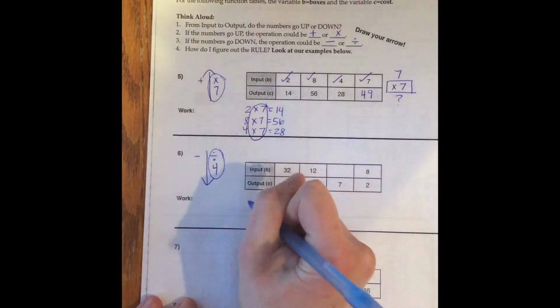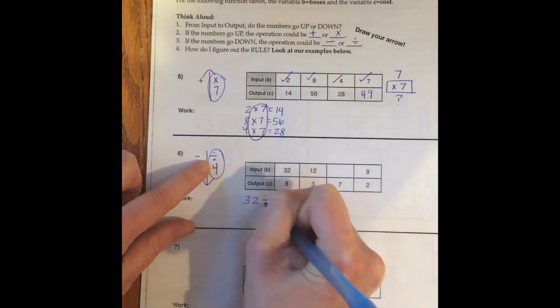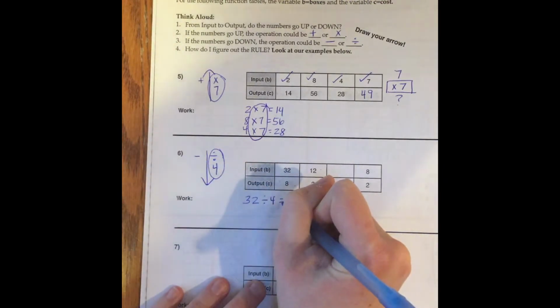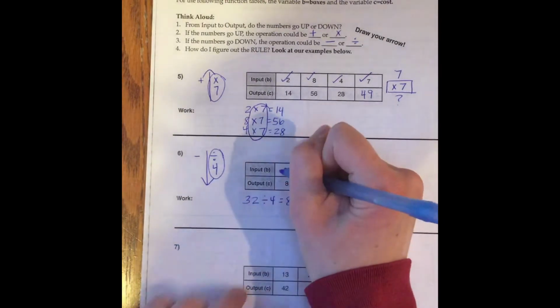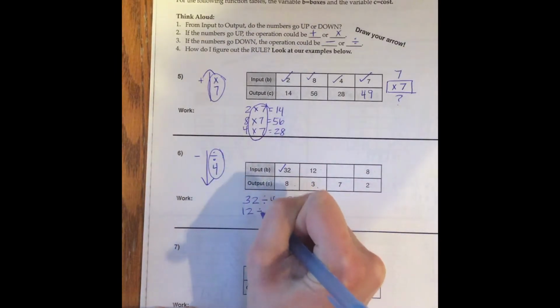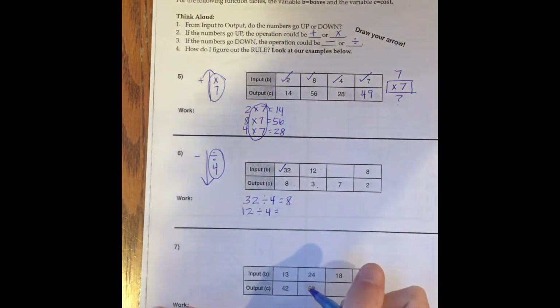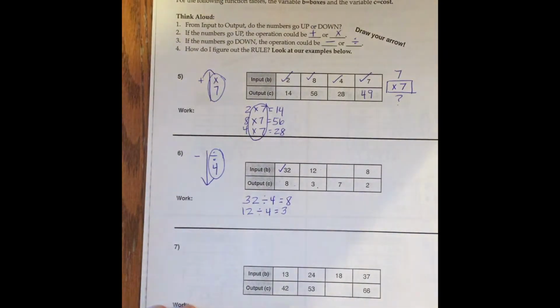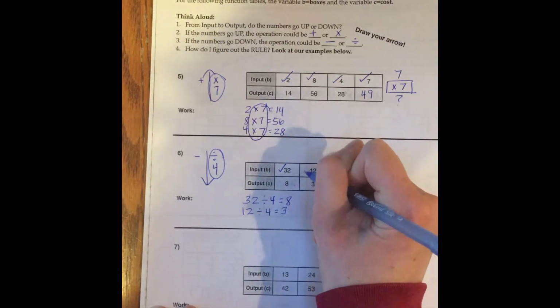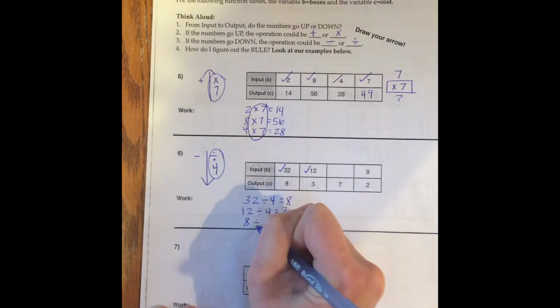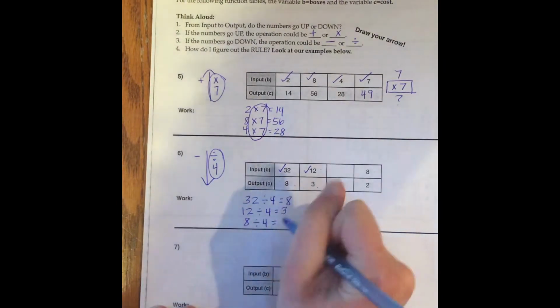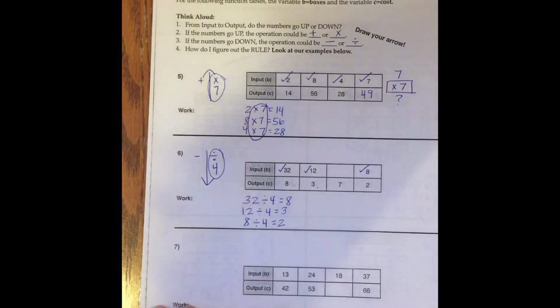I take my first input, 32, divided by 4, which is my rule. And I know that equals 8 because 4 times 8 equals 32. That matches my output, check. Then I check my next input, 12, and my rule divided by 4. I know in my head that 4 times 3 equals 12, and that matches my output, so check. Then I'm going to move on to 8 divided by 4, and I know that equals 2. That matches my output, check.